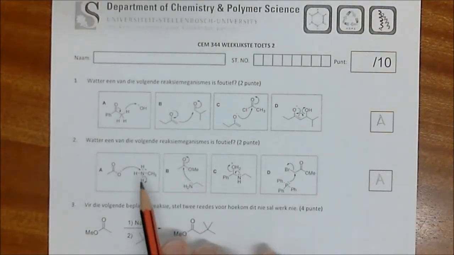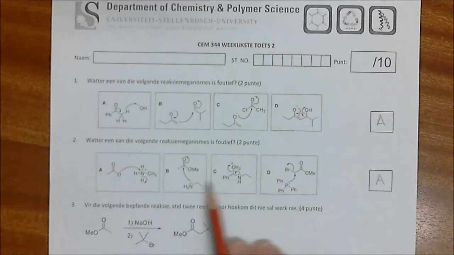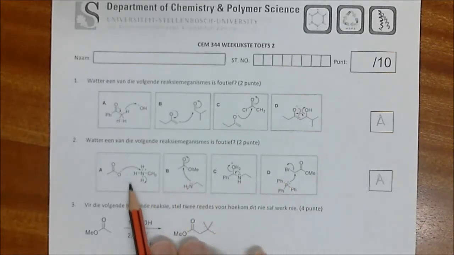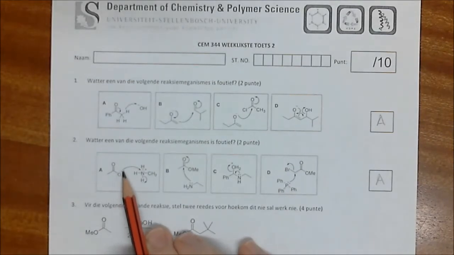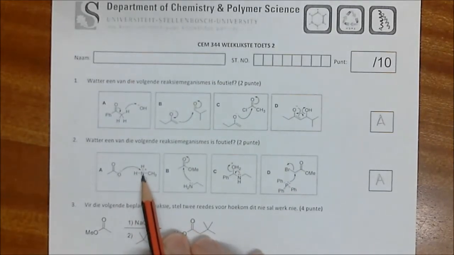Question 2 was a little bit more tricky in terms of the mechanisms, but it's this one over here which is wrong. Although it seems logical that a minus can go to a plus, we need to remember that a nitrogen with a plus on it is not an electrophile. It cannot accept electrons. To do that, it would have to kick out an H minus, and that's completely impossible.